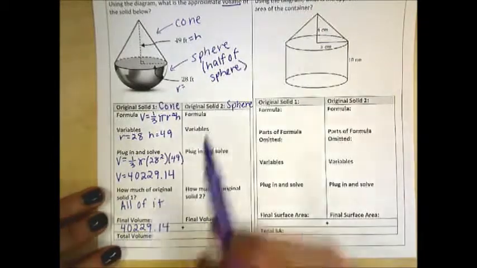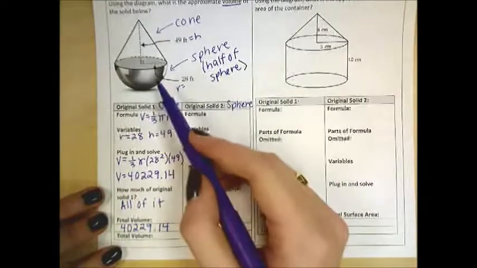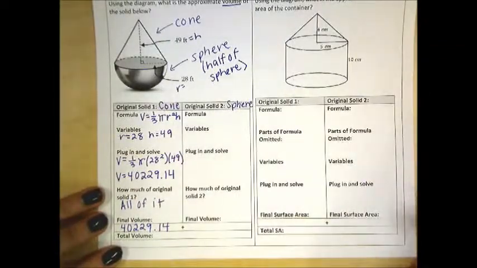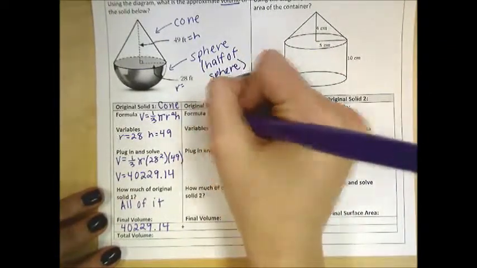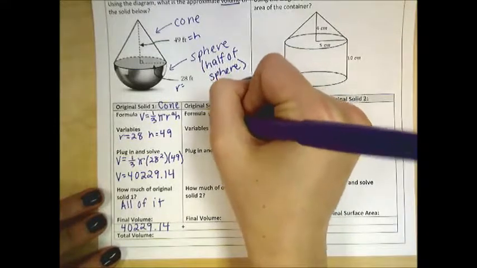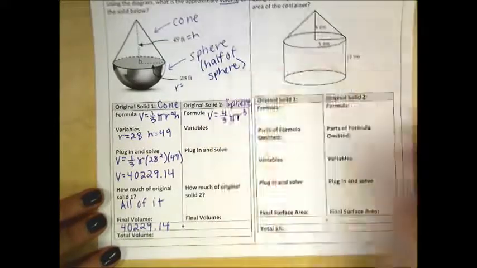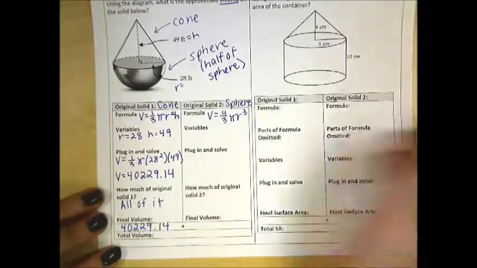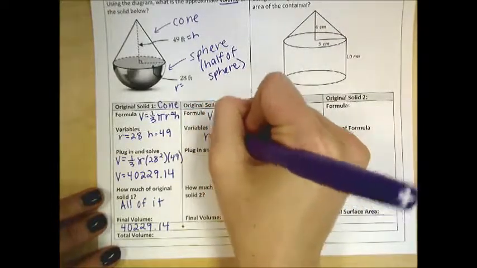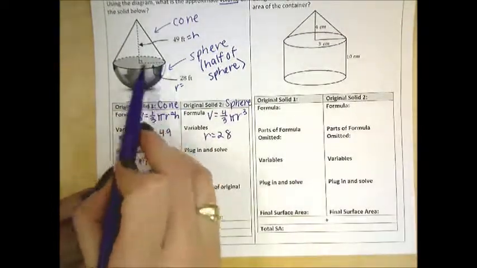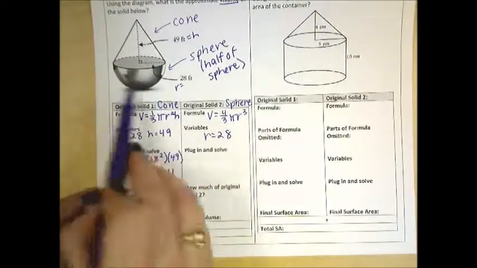All right, now we're going to move on to the sphere, which we only had half the sphere, so that will be important now. My volume formula for a sphere is 4/3 pi r cubed. Got that straight from my formula sheet, and we already said our radius is 28. So even though the radius is of the cone, it's also the radius of the sphere.